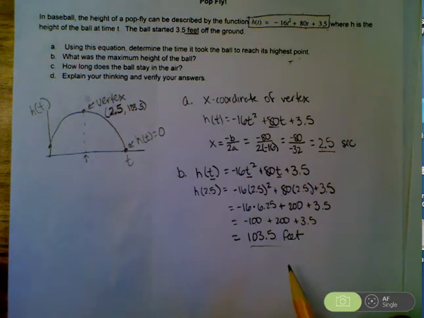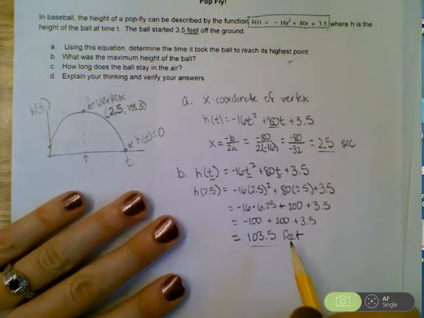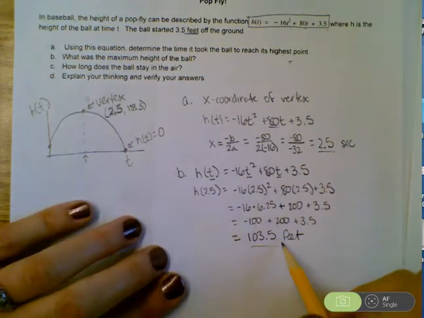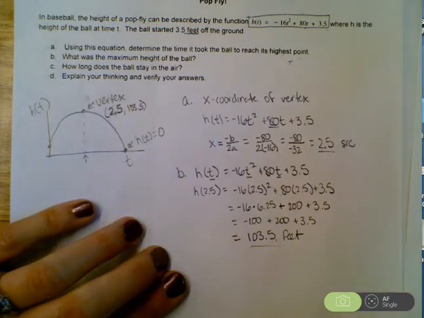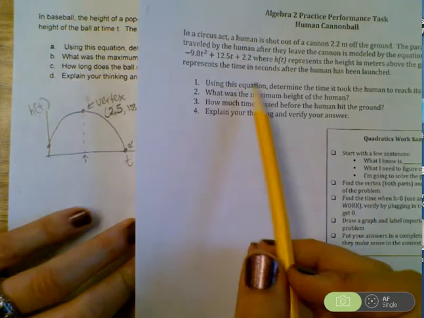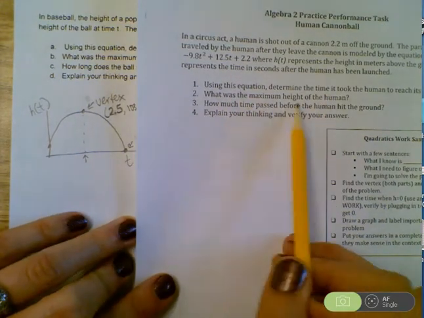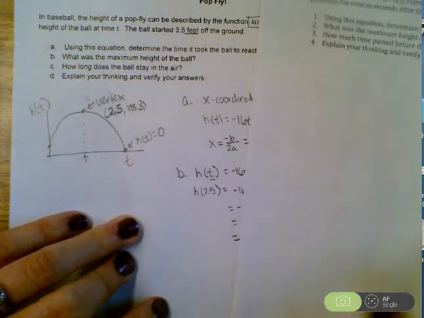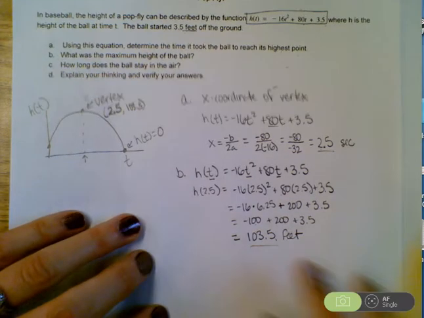If you want to pause now, sorry, I'm trying to keep the contrast from getting all messed up. If you want to pause now and go on and do question 2 on the back, you can do so. You should now be able to do the time it took and the maximum height of the human. And now I'm going to go on to part C.